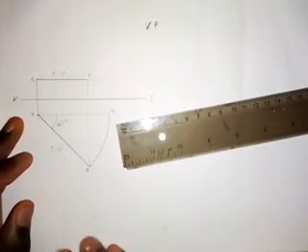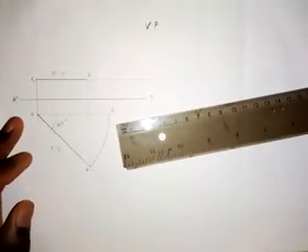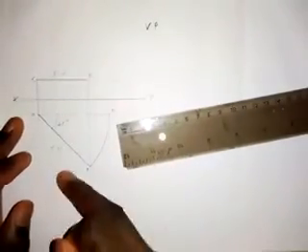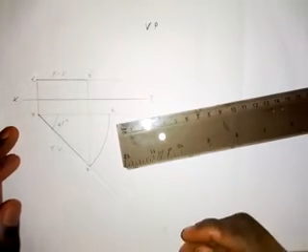So this is what we are asked to do. If you are done with this, that means you have answered the question. This is the front view and this is the top view. So we have produced the projections of line AB. I believe this is clear to you.